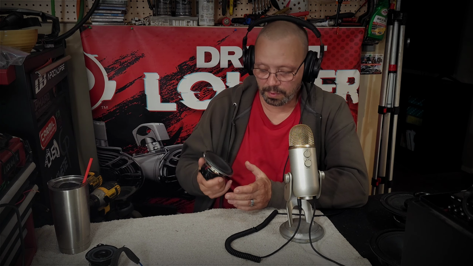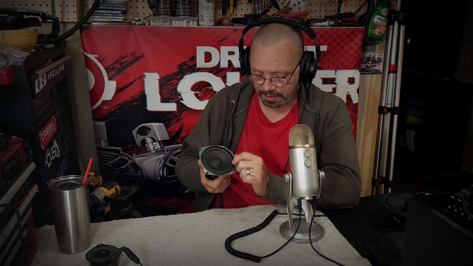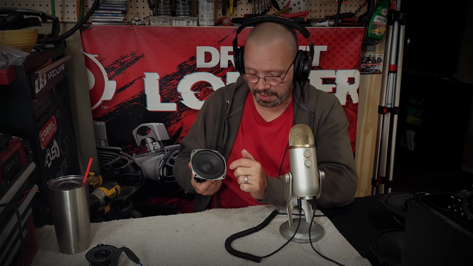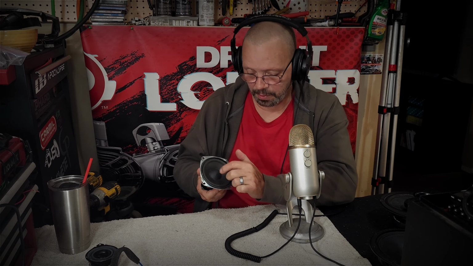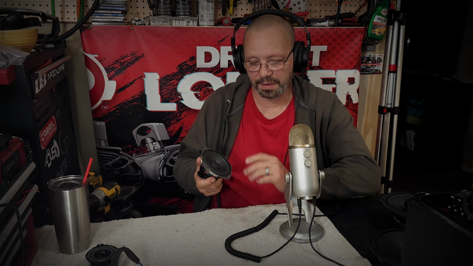So in the perfect world, you're using a tube, which is why I used a tube for my experiments. And that tube is exactly the same diameter or circumference as the speaker is for when you measure from the top of the roll to the top of the roll. That's the perfect scenario. You're not going to get there, but you're going to get close.